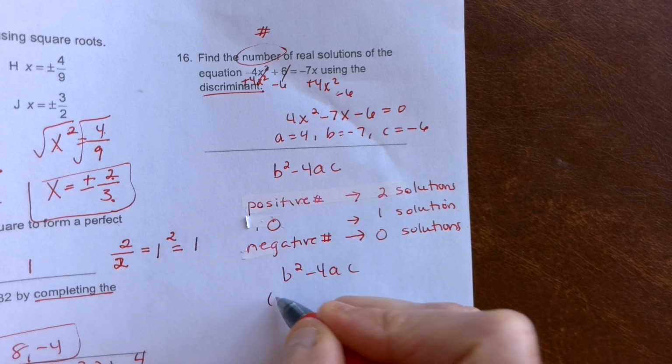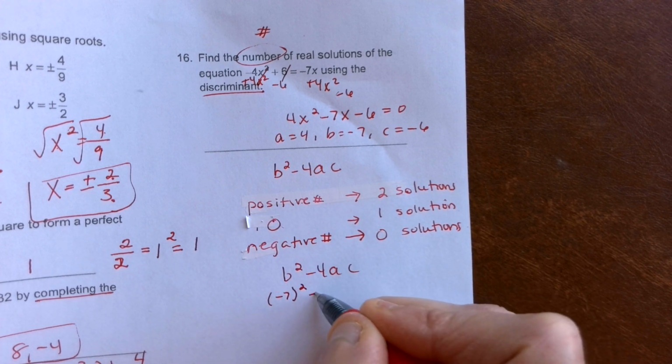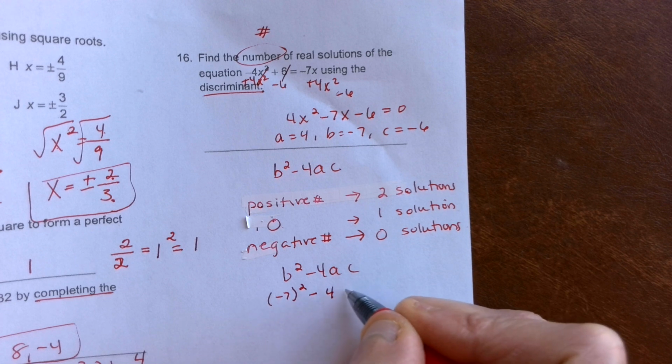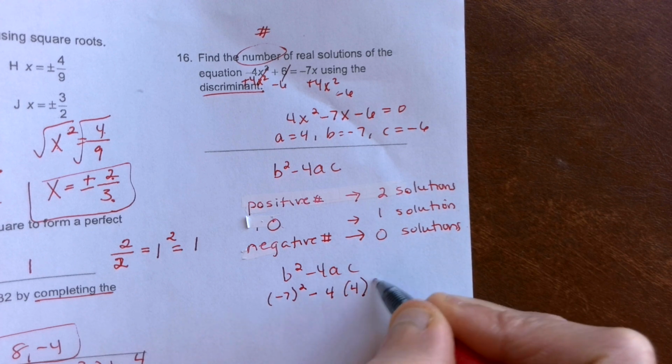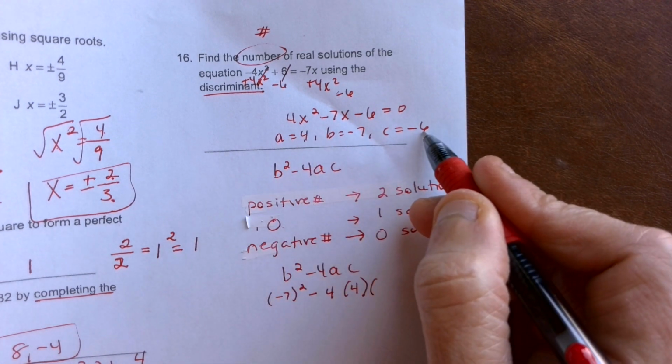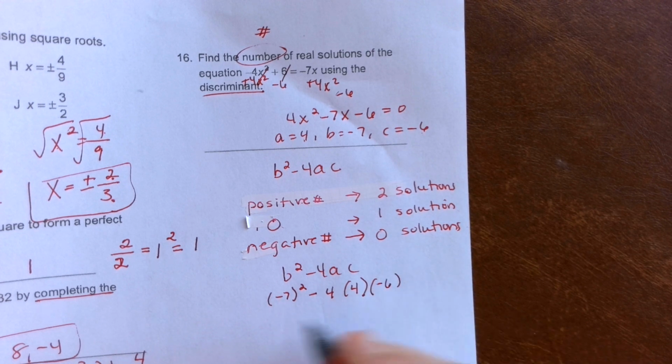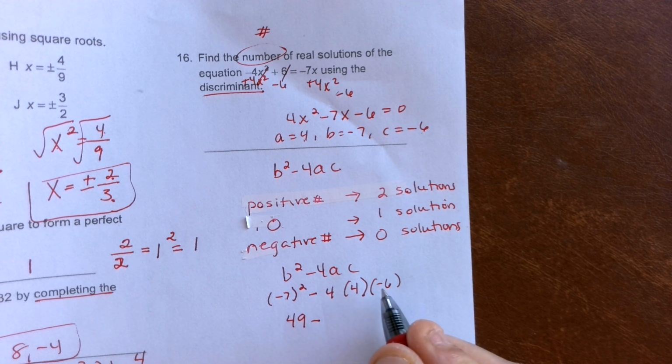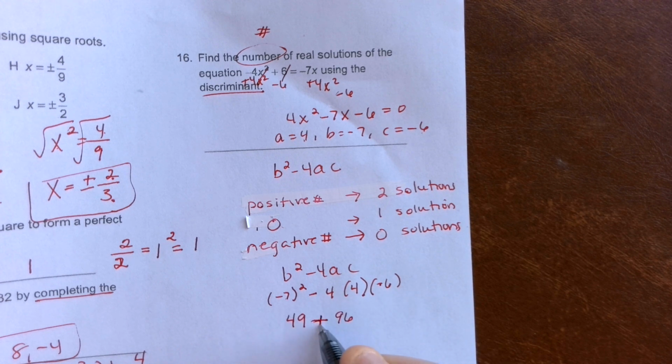So b is negative 7 in parentheses squared, minus 4 times 4 times negative 6. Negative 7 squared is 49, minus 4 times 4 times negative 6, which is 96 but a negative times a negative is a positive. So when I add these two, I end up with 145.